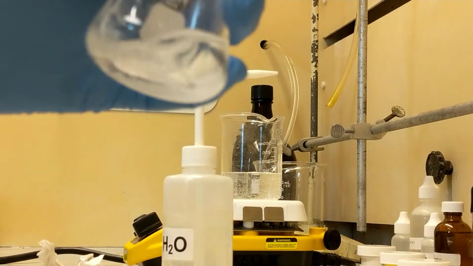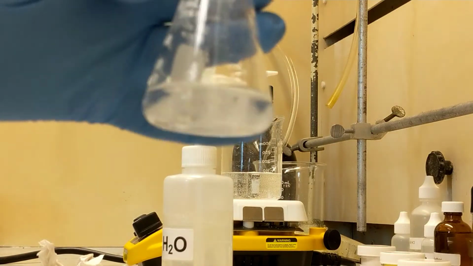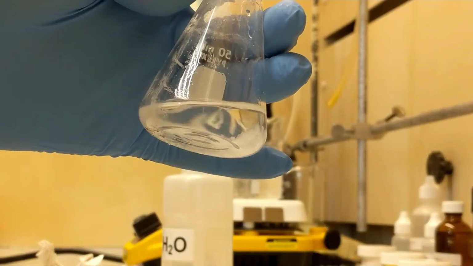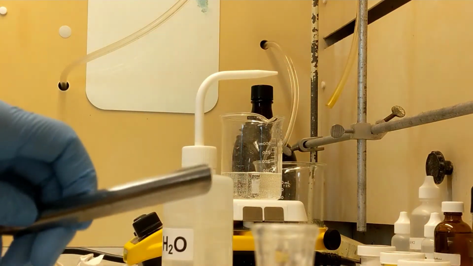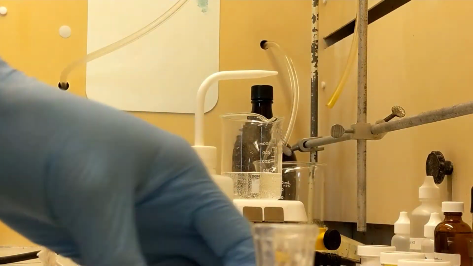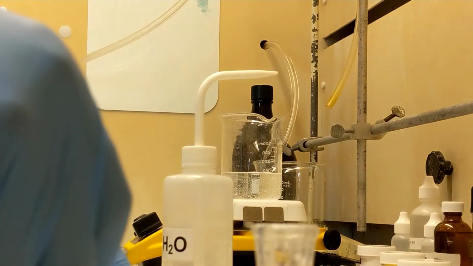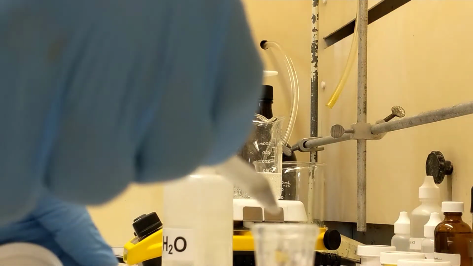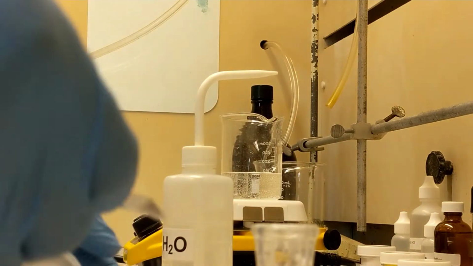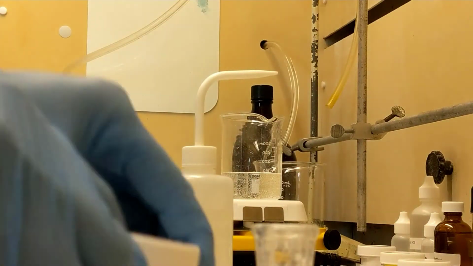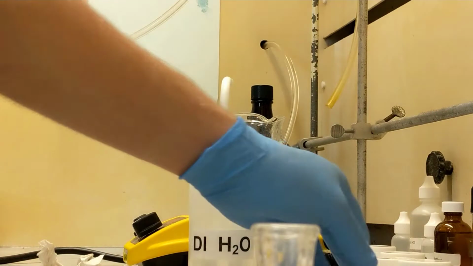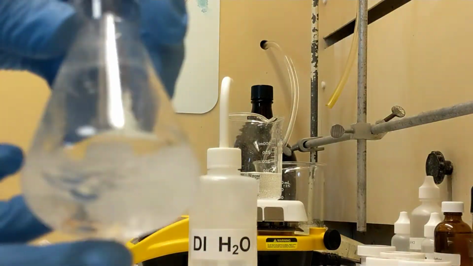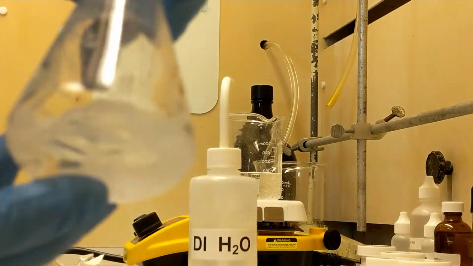So I think I'm gonna add one more spoon just to be sure, because I really don't want this wet at all. I really don't. And then I'll move it to try to extract just the caffeine. One more spoon. There we go. Trying to dry this liquid out.